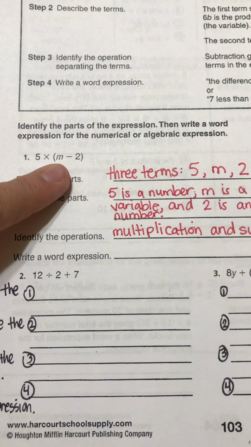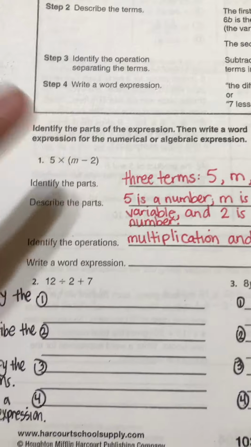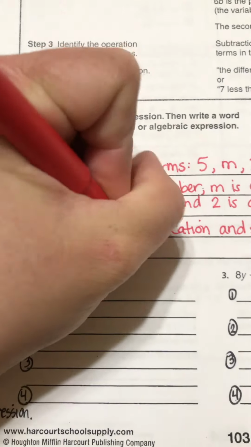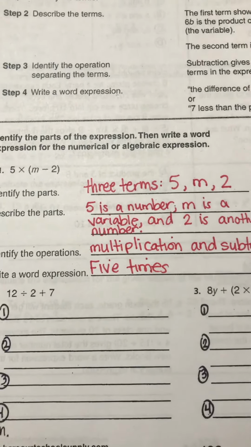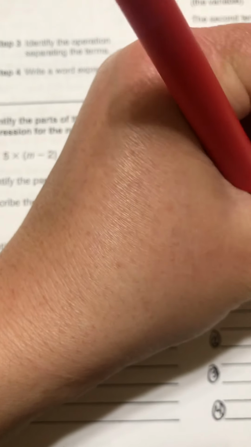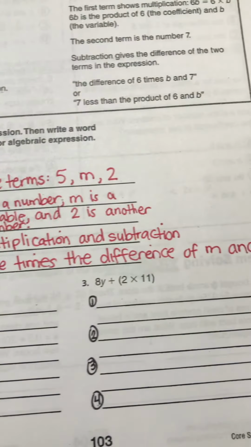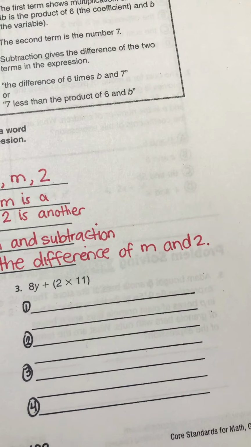I would say 5 times the difference of m and 2. So 5 times the difference of m and 2.